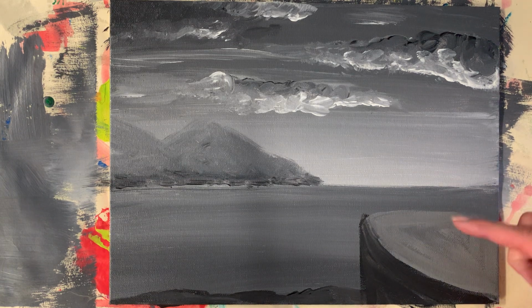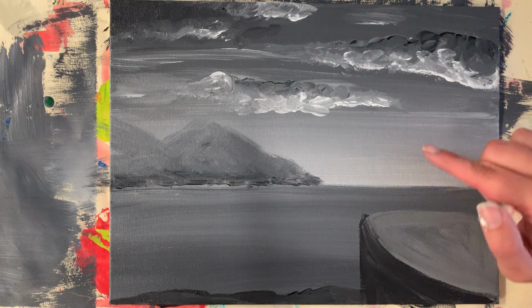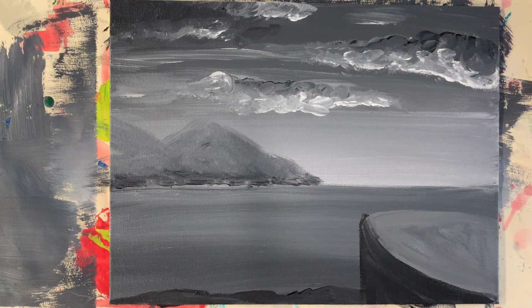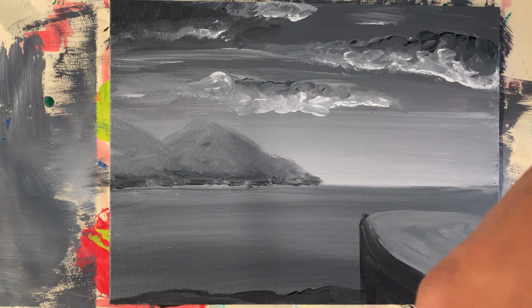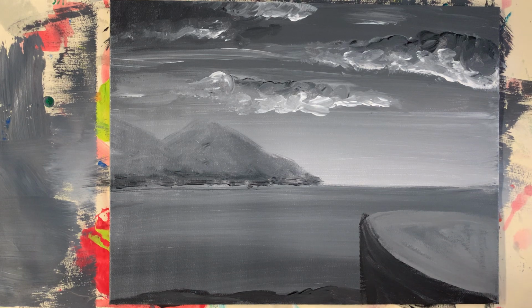So I have the surface and then I have the side wall, which is going to be a little bit darker because the top of the shape would be catching the light from the distance in my scene. Okay, and now I'm going to just begin to create the little fence post.